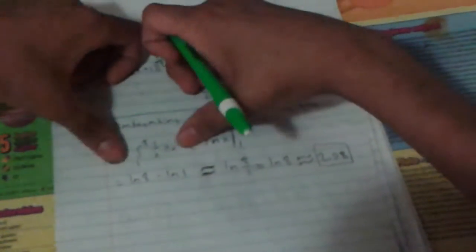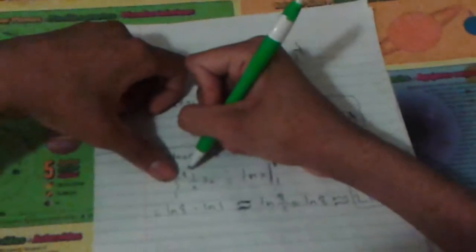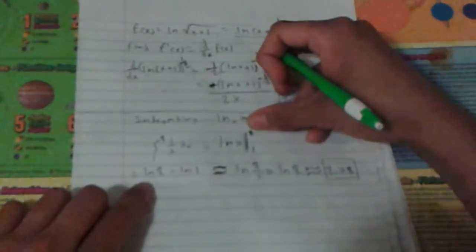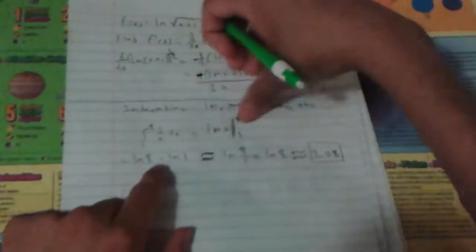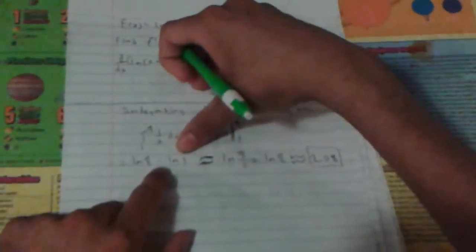Now first we need to find the integral of 1 over x, since we already know that's going to be ln x. And then we're going to put the range 1 here and 8 up here. And then we plug it into this function. We put the first top one, ln 8, and then subtract ln 1. So that way we can find our area under the curve. That's what we're basically going to be doing.